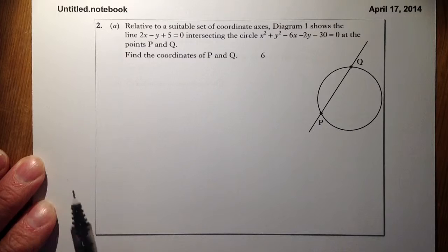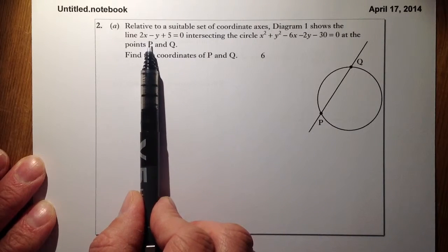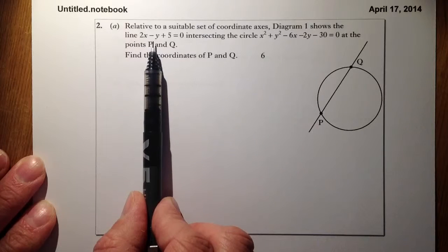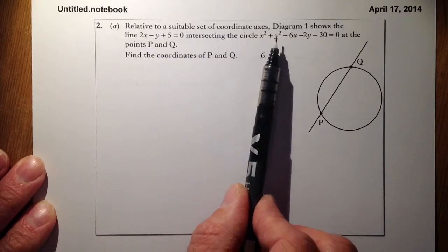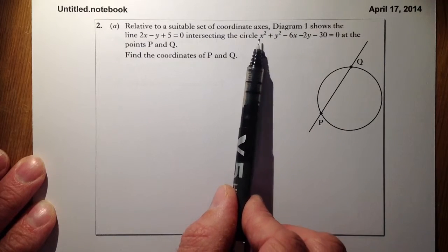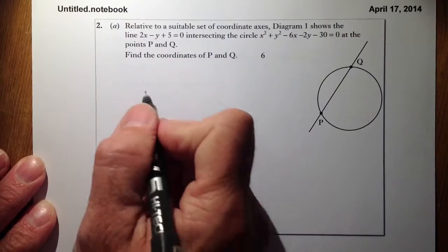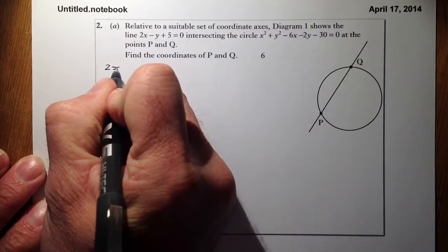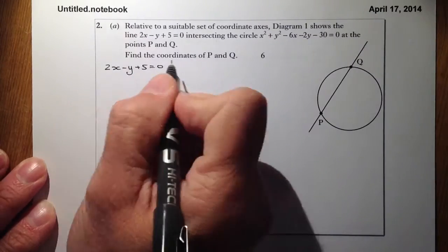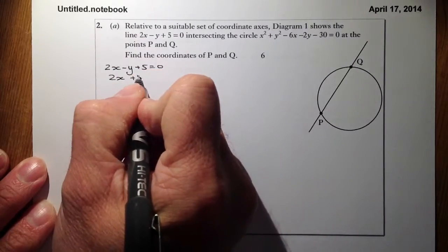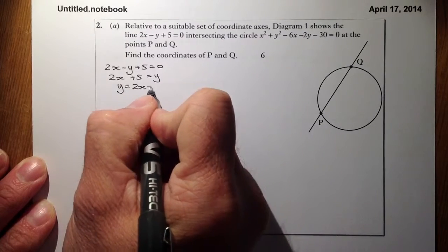Right, so what I'm looking to do here to find the coordinates of P and Q will be to rearrange this equation to either say y is equal to or x is equal to, and then substitute the y into here or the x into there. I'm going to just make it y equals. So let's start off with that. Let's rearrange it. We've got 2x minus y plus 5 equals 0, so I'll take that y over to that side there. So y is equal to 2x plus 5.